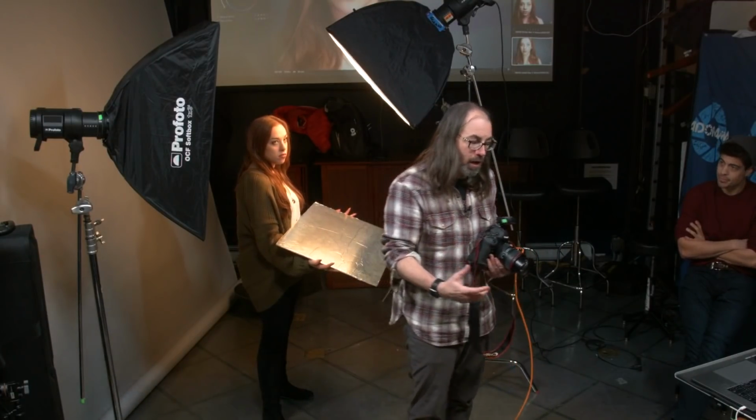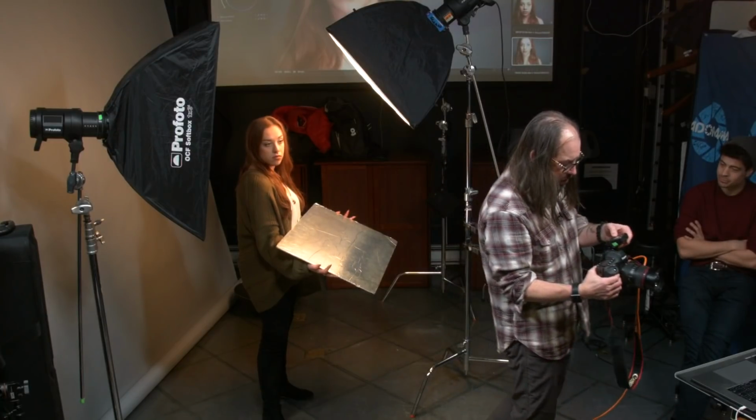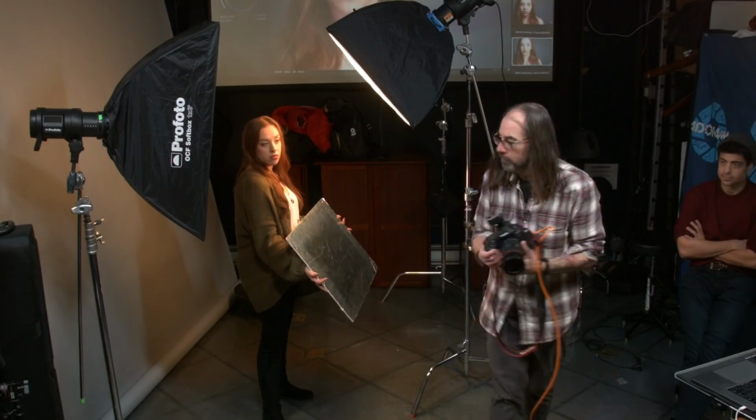Now, before, I matched the key light, and it was kind of bright, right? I don't want that. I want a more subtle look. I don't want to distract from her beautiful face, so I'm going to lower the power by a stop.